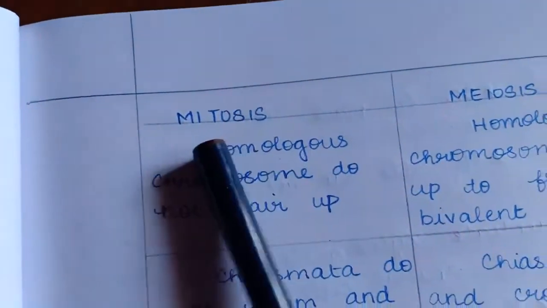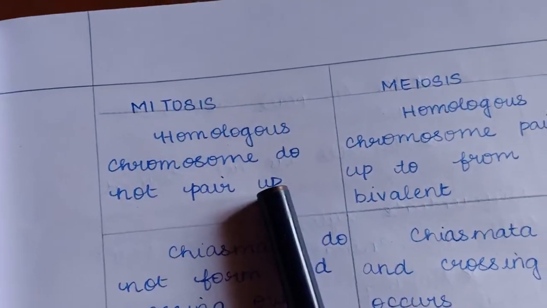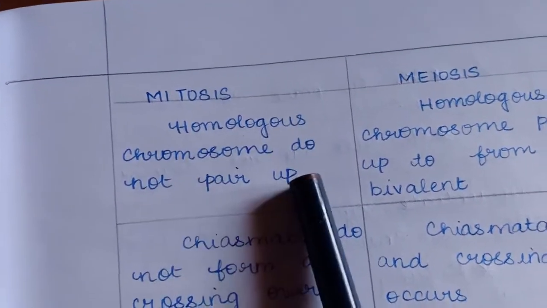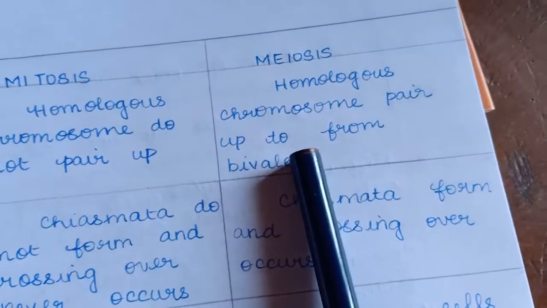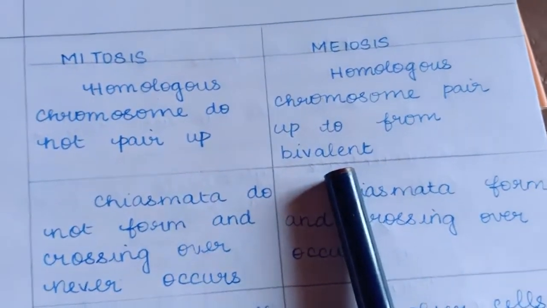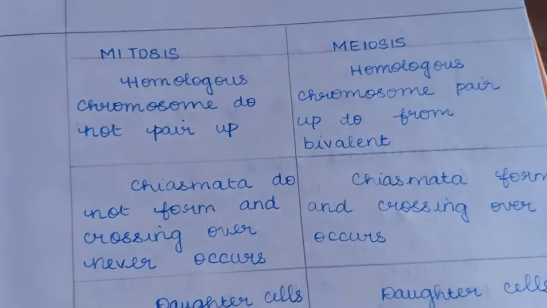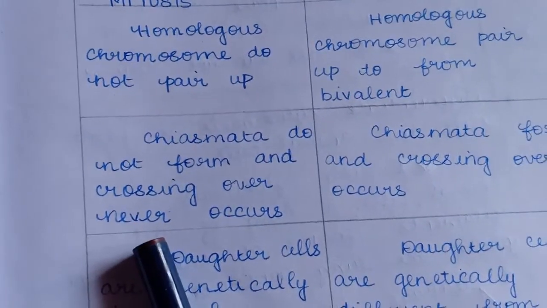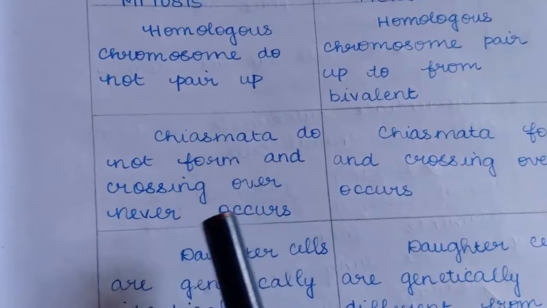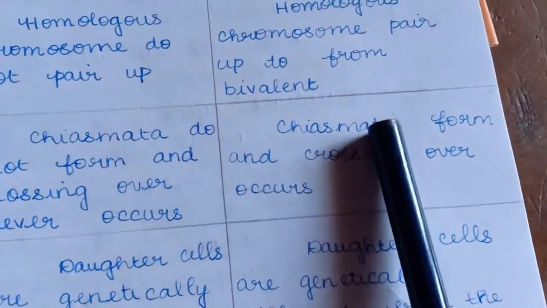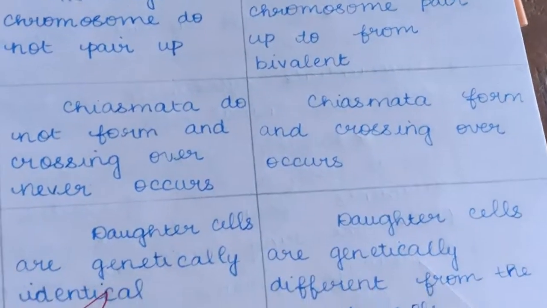In mitosis, homologous chromosomes do not pair up. See, similar chromosomes are not pairing up. In meiosis, homologous chromosomes do pair and form the bivalent. They undergo pairing and form the bivalent. In mitosis, chiasmata do not form. Chiasmata and crossing over never occur. In meiosis, chiasmata and crossing over occur.